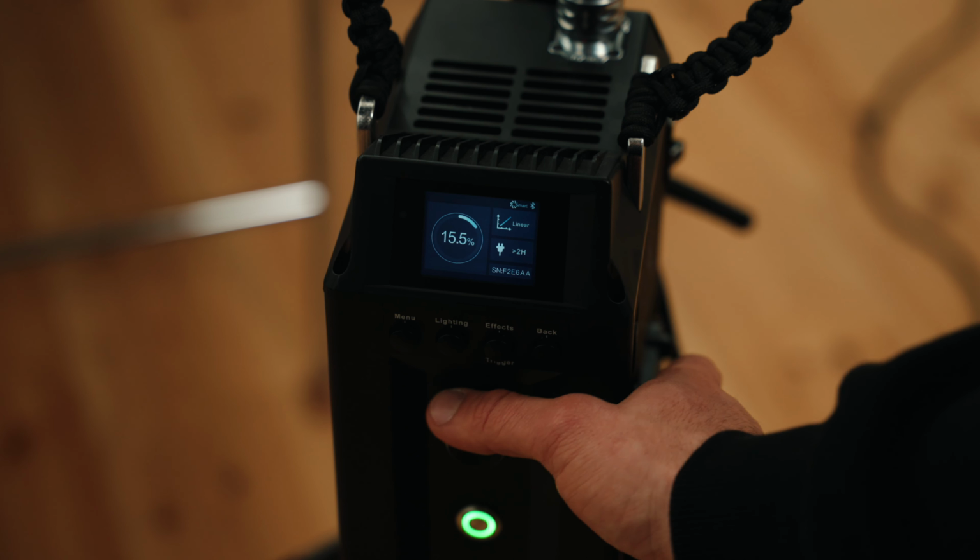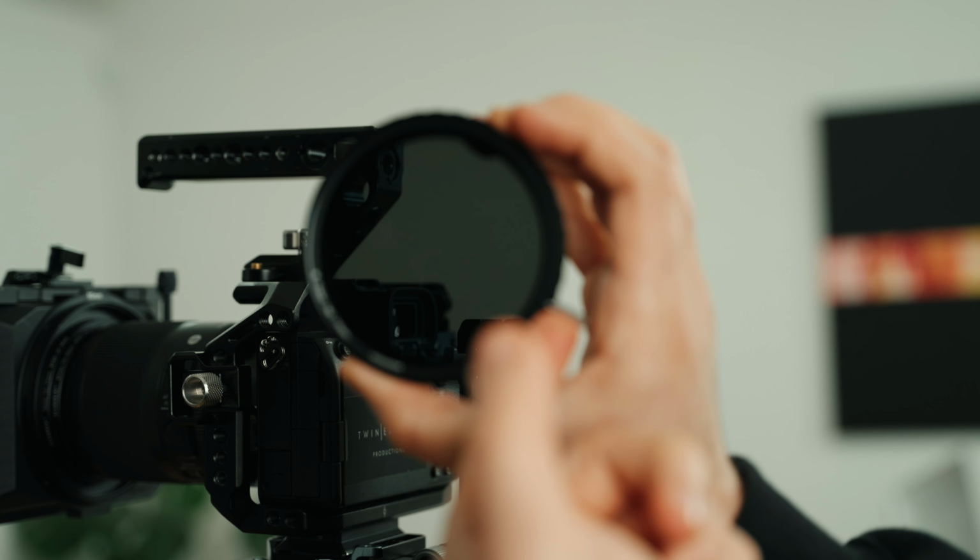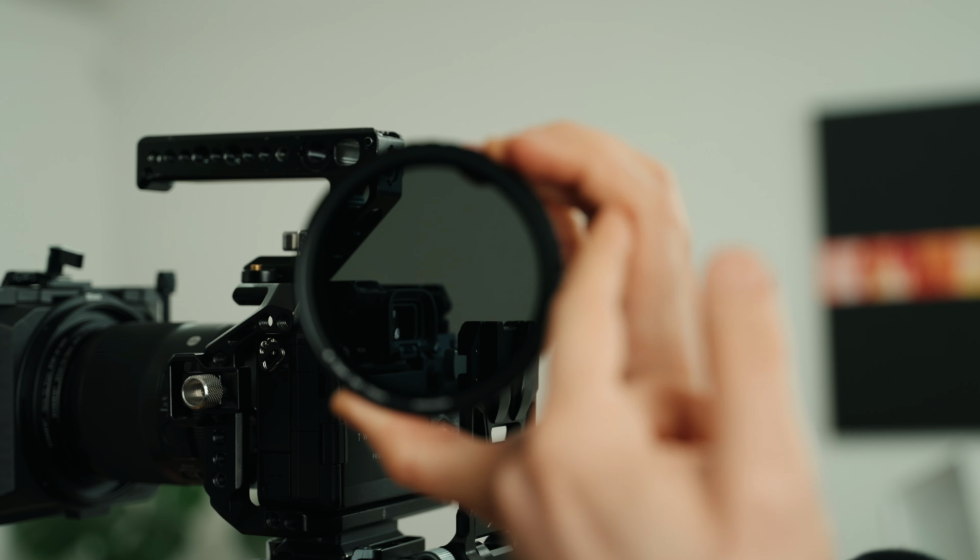Now you can fine-tune your lighting setup by adjusting the intensity, ensuring consistent color temperature, and evenly distributing light. Keep an eye on your histogram to monitor exposure and achieve a perfectly balanced image. If you are in a bright setting and need to keep a wide aperture for the look you want, use an ND filter to reduce the amount of light hitting your sensor.